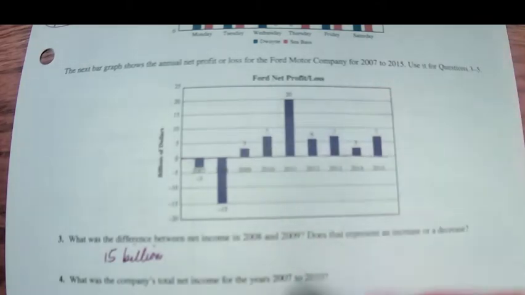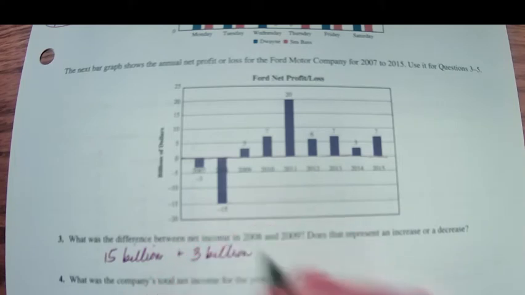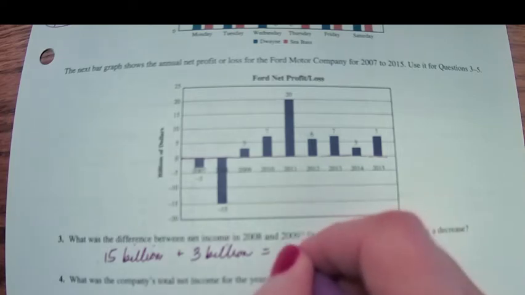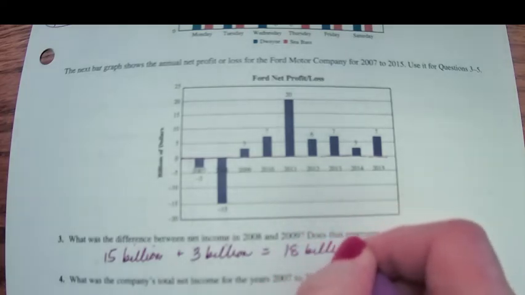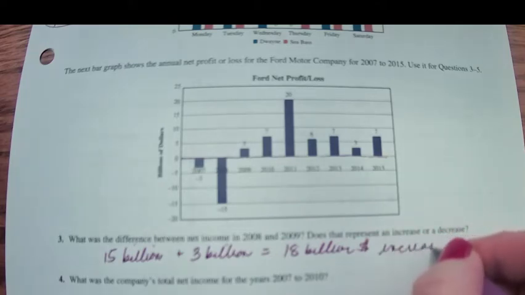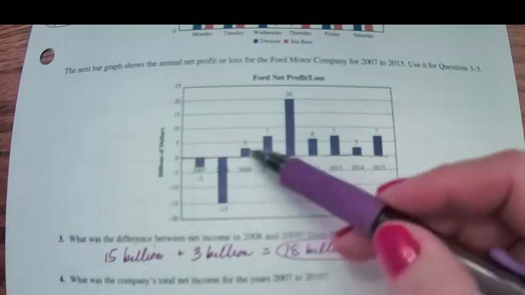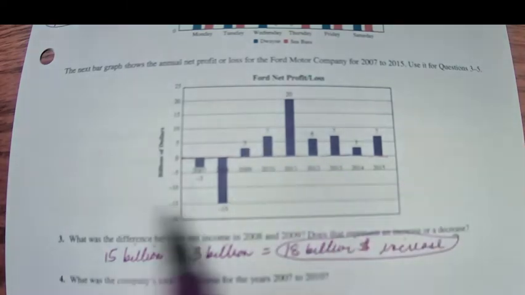And in 2009, they had a $3 billion profit. So 15 plus 3 is an $18 billion increase. There was an $18 billion increase between 2008 and 2009.